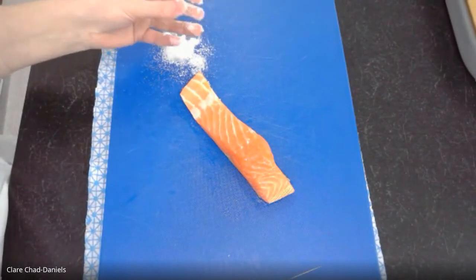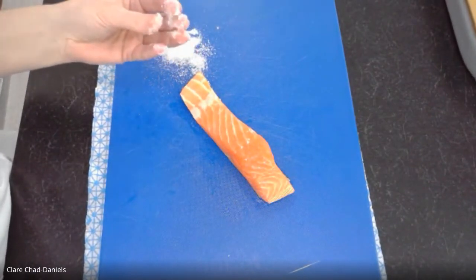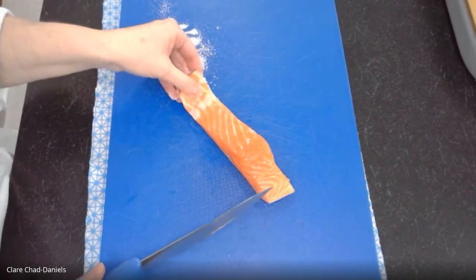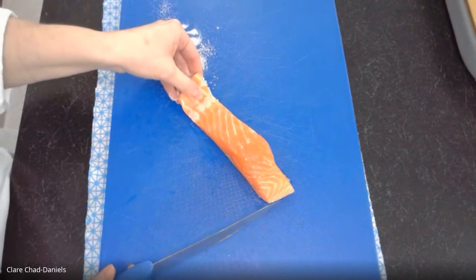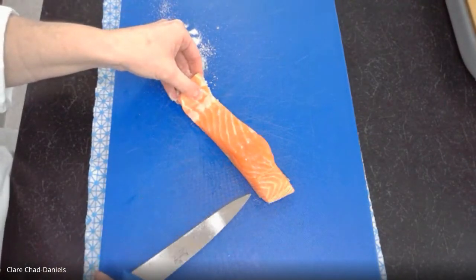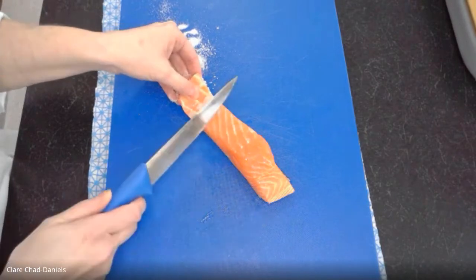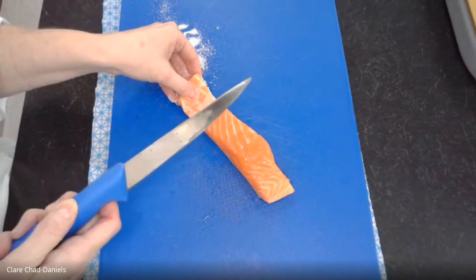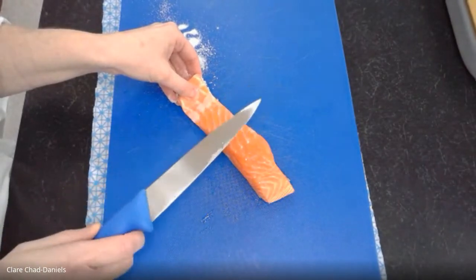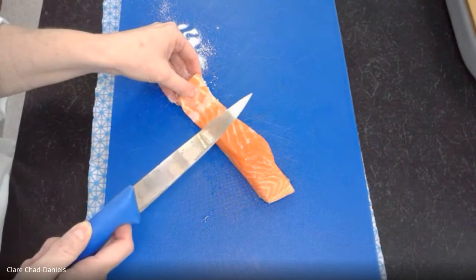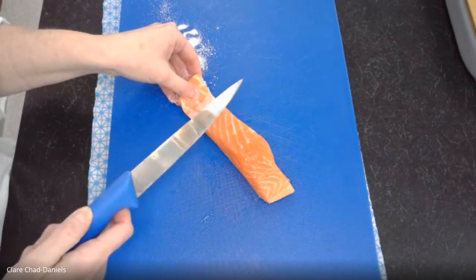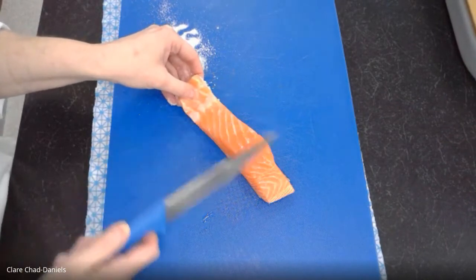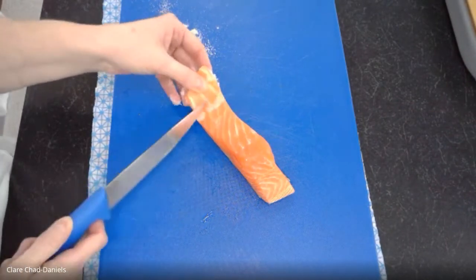So I'm literally getting my fingers covered in salt, and I'm taking hold of the shallow end, but without lifting the whole thing up, keeping it down so that the skin is actually touching the chopping board. I'm now going to angle the knife to a 45-degree angle, so it's not straight down, it's not flat bladed, it's at that halfway house point, 45 degrees. Okay, and holding on tightly because fish is very slippery. I'm holding on to the shallow end.